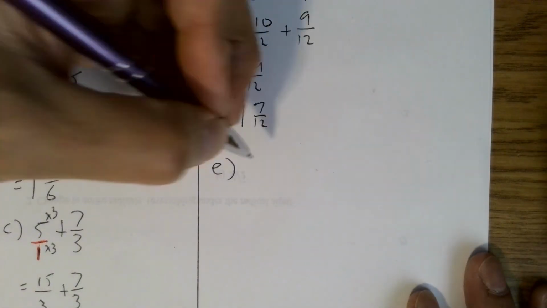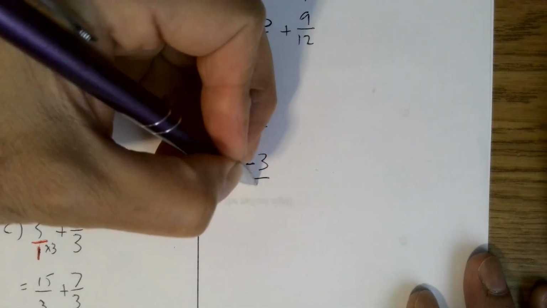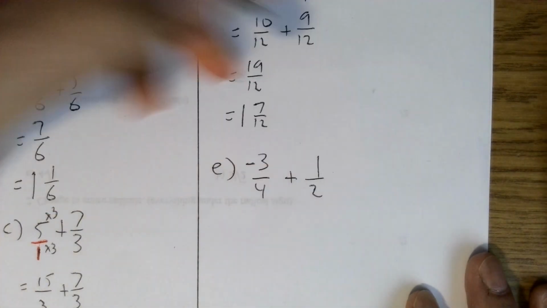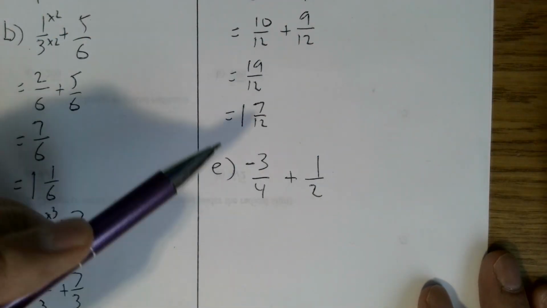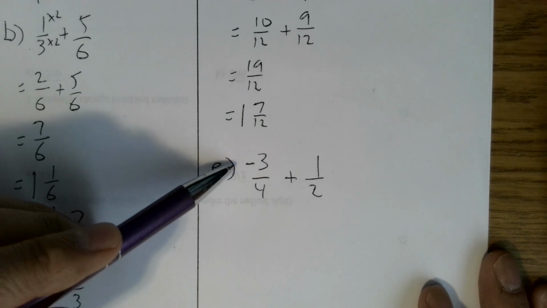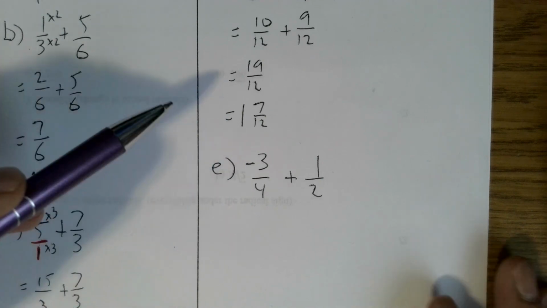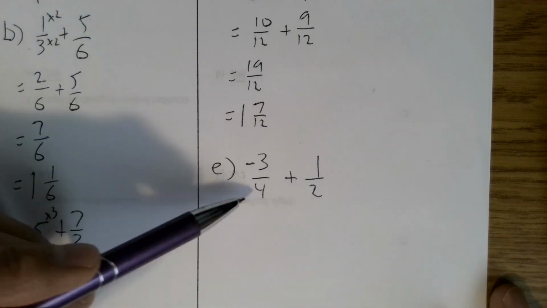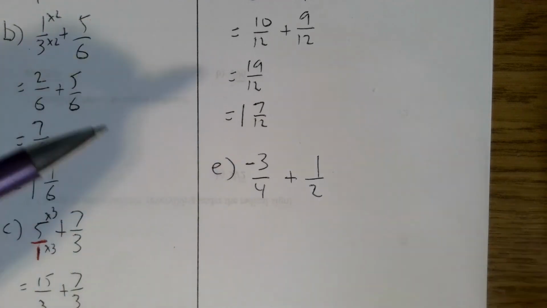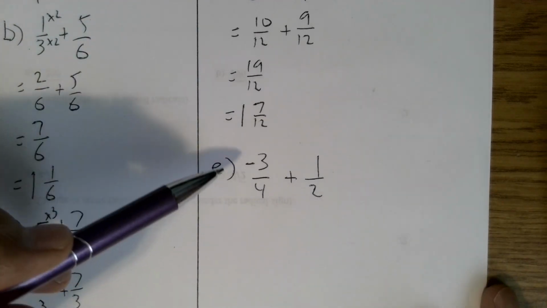So anytime I have a negative fraction, I always like to think about it as the numerator, the top of the fraction, being negative. Just makes it easier to think about. You can think about the whole fraction being negative. You can even think about the denominator being negative, but I find this is the easiest to think about.